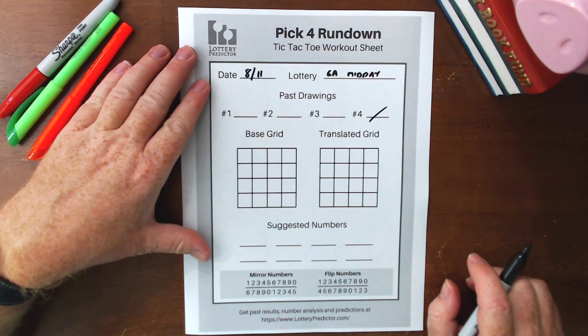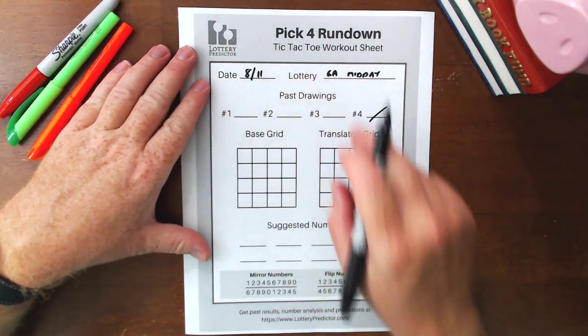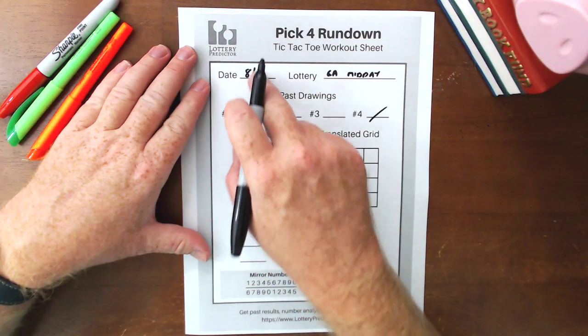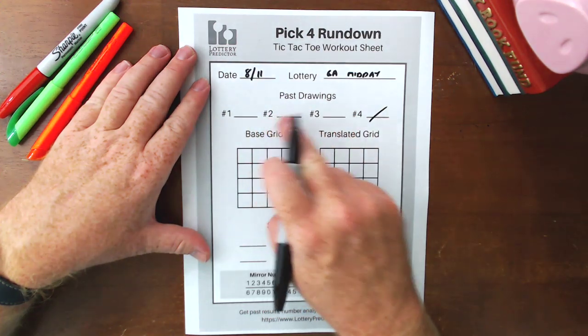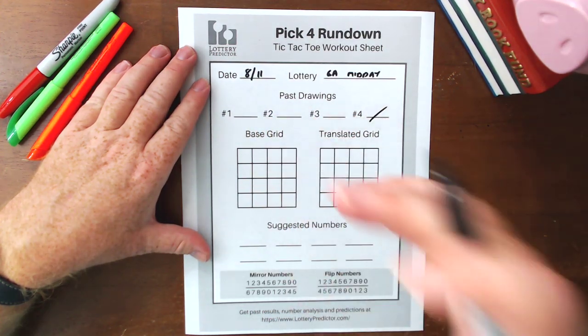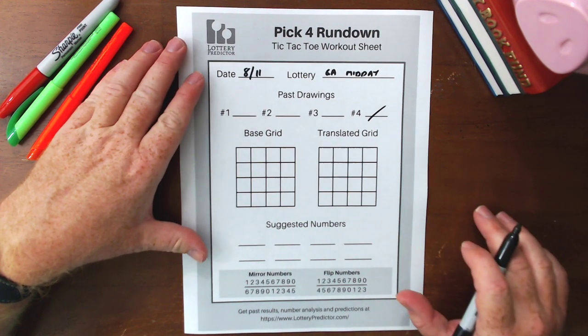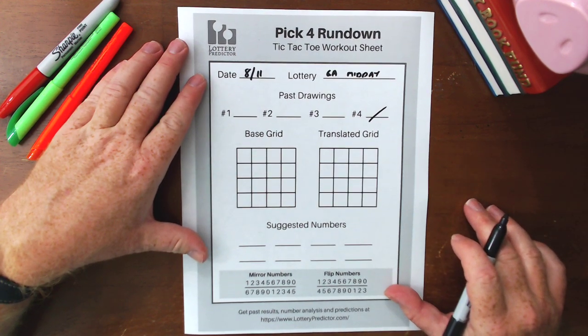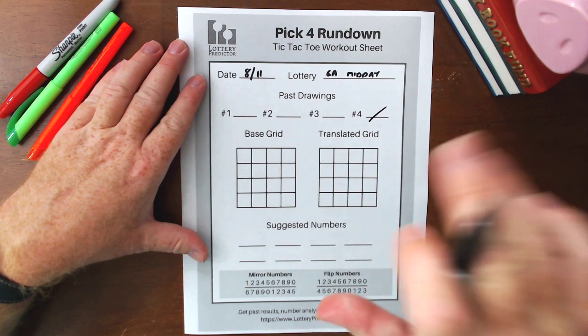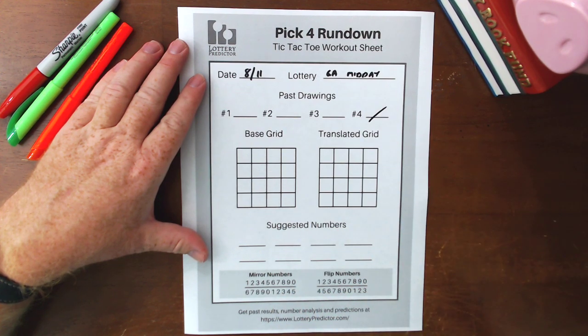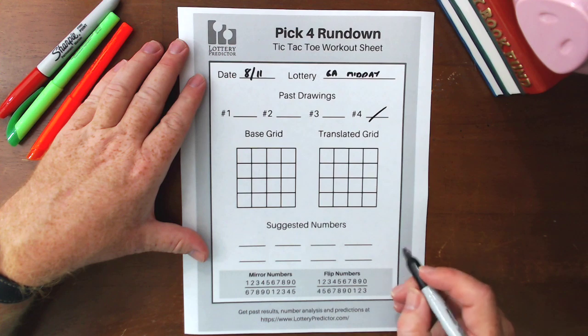Because it's midday, we're going to grab today's midday result, and then I'll show you how, if you grab the one from your base date, to grab the other 2. It's very easy, but it does take a little bit of backtracking through the lottery history, so you'll definitely need to go onto your state's lottery website and get the history from there, or go onto lotterypredictor.com and get the past lottery results so you can look them up on there.